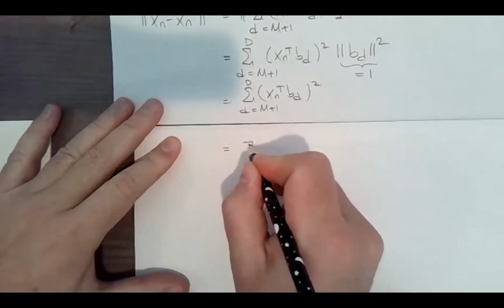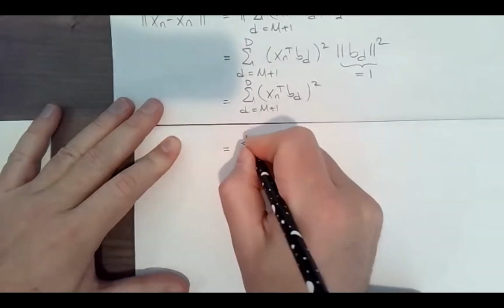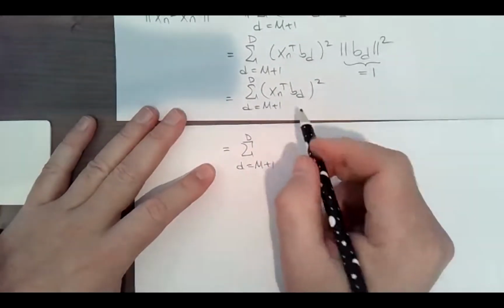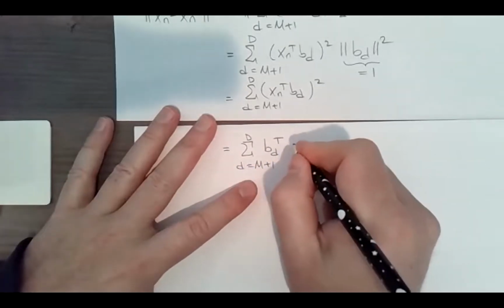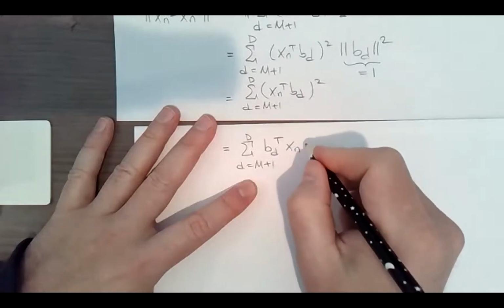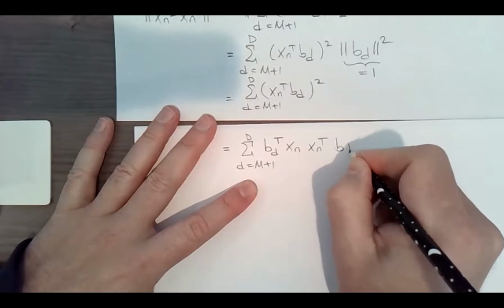I can write this as a sum from m plus 1 to d, of bd transpose xn, and then xn transpose bd.